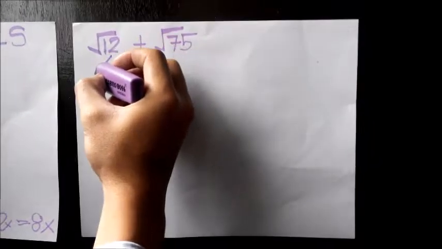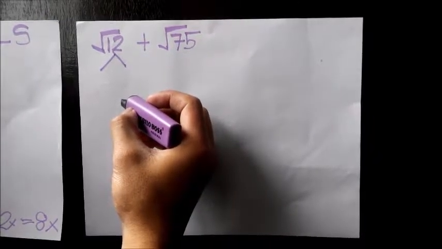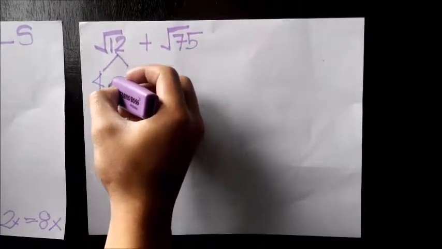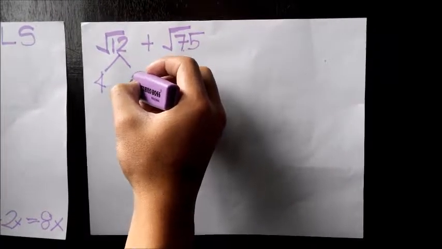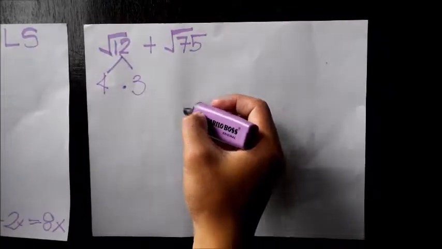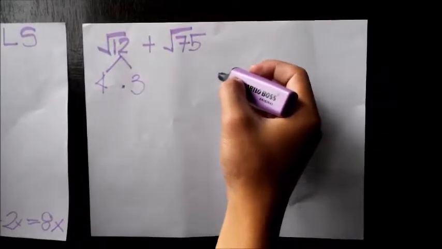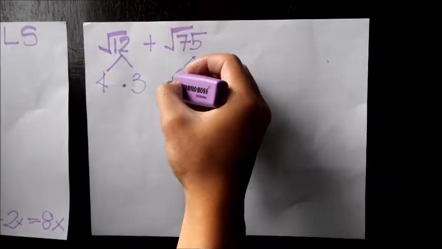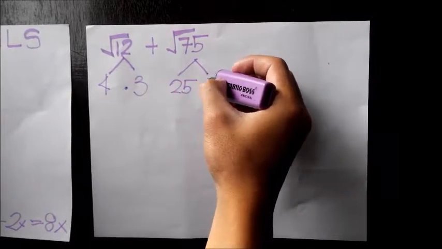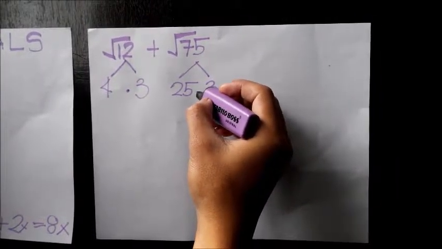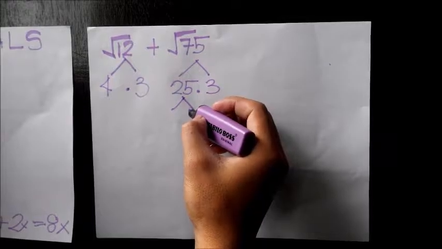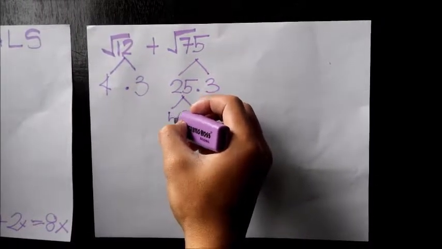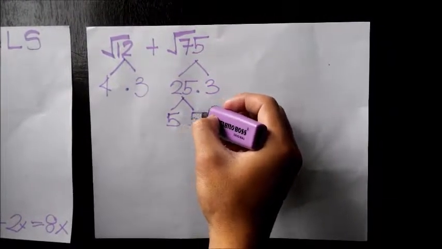If we factor out 12, we will have 4 times 3, and on the other side, the square root of 75 is 25 times 3, and 25 factors into 5 times 5.